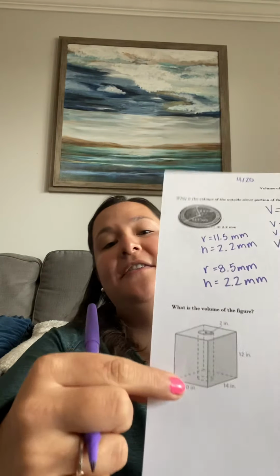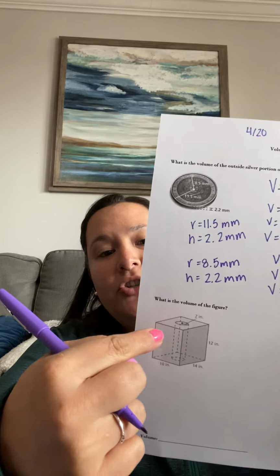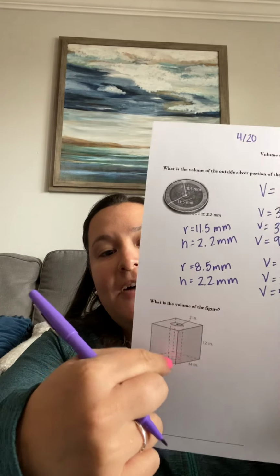All right, so you're going to do the same thing here. You're going to find the volume of the outside portion, and then we're going to subtract the volume of the inside portion. Well, the volume of the outside portion I'm going to have to find by using a different formula because this one is not a cylinder on the outside. It's actually a rectangular prism. And if we remember, the volume of a rectangular prism is length times width times height. So in this case, it's going to be 10 times 14 times 12.